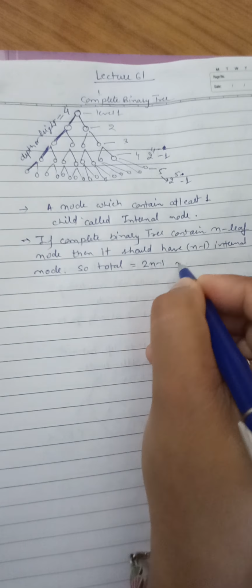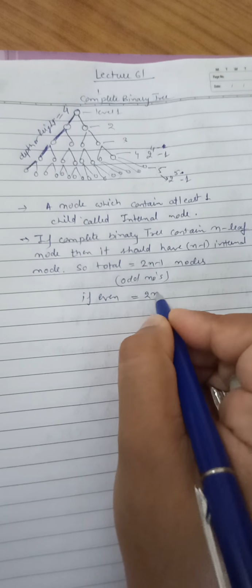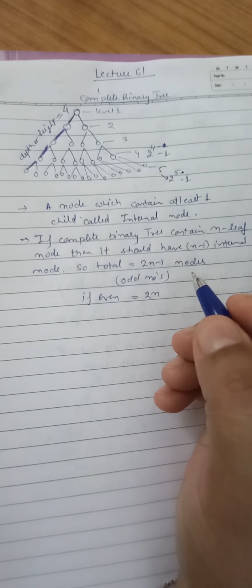So these are odd numbers, and if it is an even number of nodes, then we can say total 2n, like that.